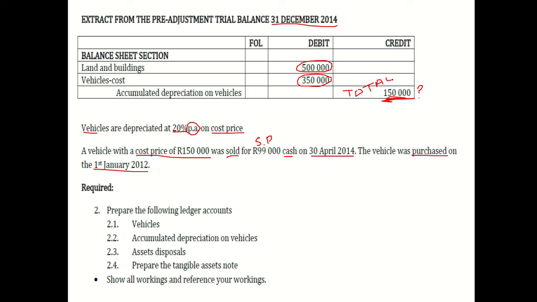Probably when I record it, it'll get into your brain. That is the total of all vehicles at the beginning of the year, meaning that this is the total accumulated depreciation on the 1st of January 2014. I don't know how many times I need to emphasize that.